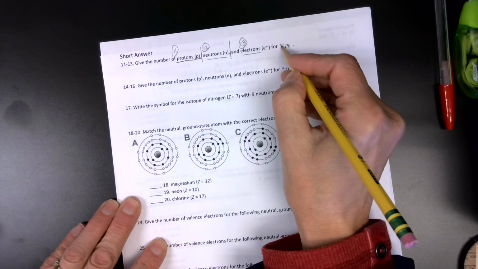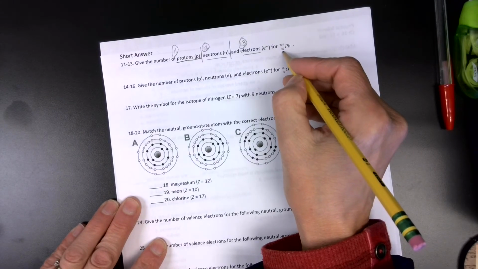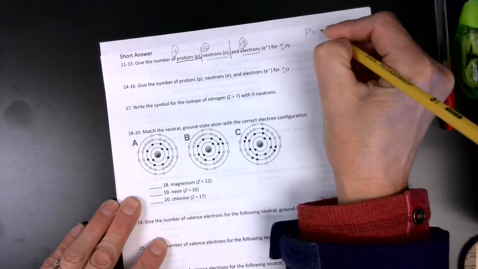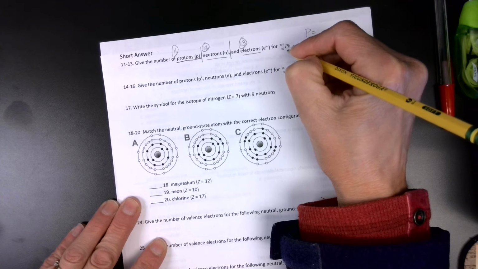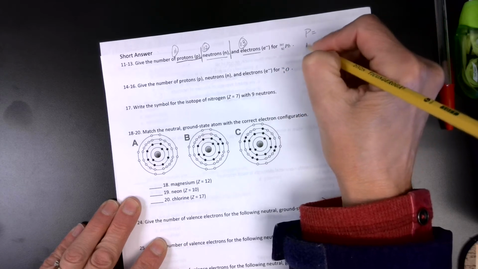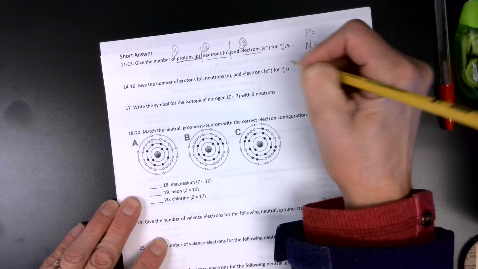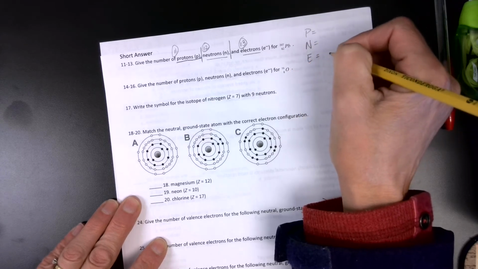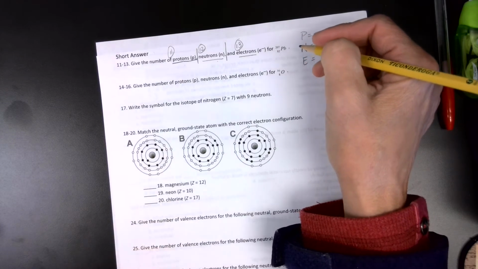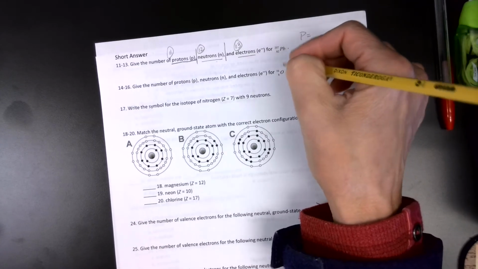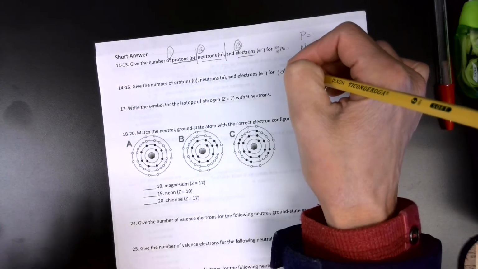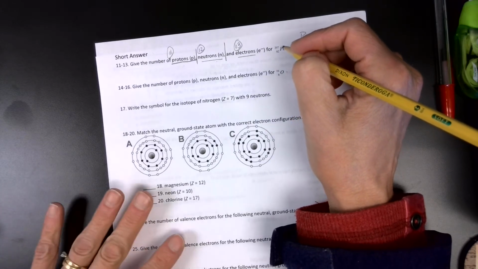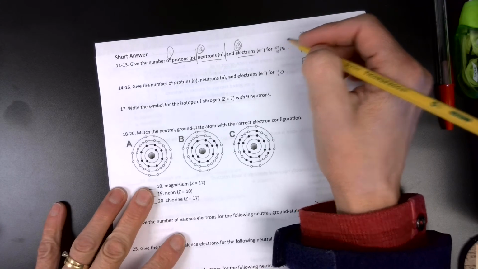for Pb-207, 82, right? So in other words, I want you to tell me how many protons does lead have, how many neutrons does lead have, and how many electrons does lead have. Okay? I don't want to do these particular ones for you because I want you to be able to correct them. So I'm going to pick something different, okay?